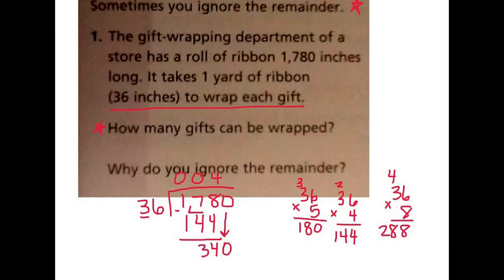Now I'm wondering if I can get closer. So I'm going to try 36 times 9 just to be safe. 9 times 6 is 54. 9 times 3 is 27, plus 5 is 32. Okay, so yes, I could get closer. I'm glad that I checked. So now I'm going to put my 9 up and subtract 324. When I subtract that, I'll end up borrowing, and 10 minus 4 would give me 6. 3 minus 2 is 1, and 3 minus 3 is 0. So I have 16 as my remainder.